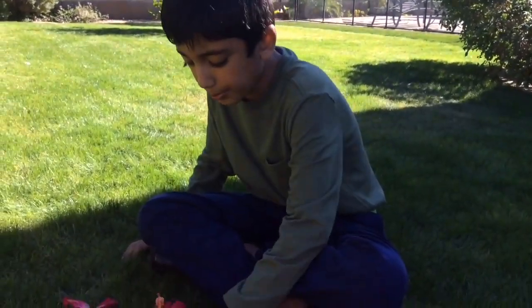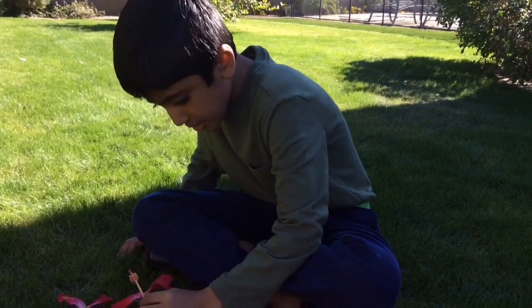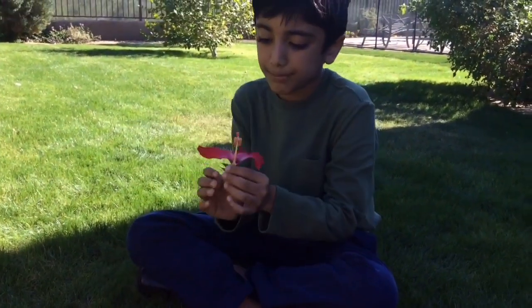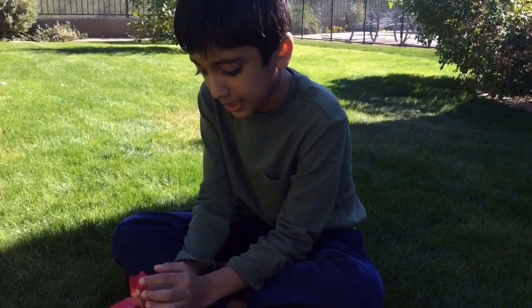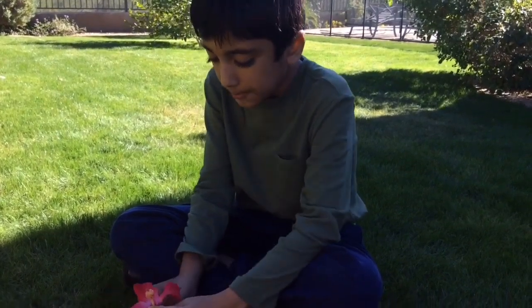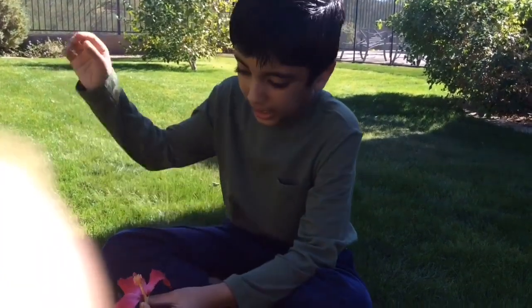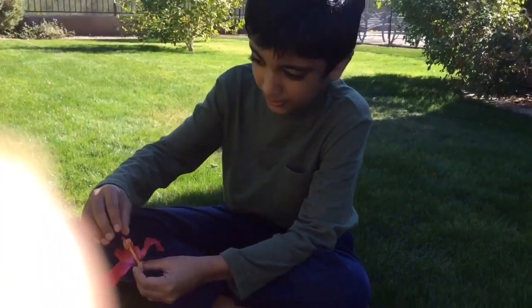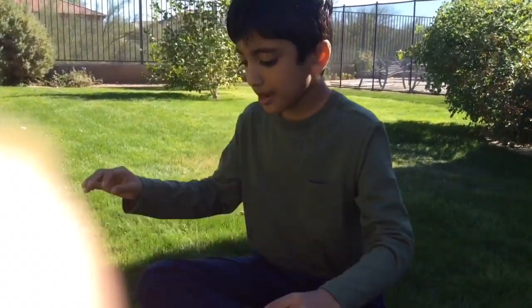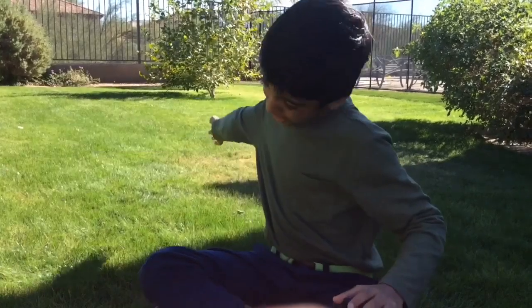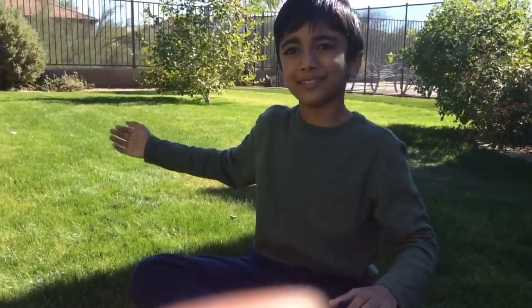But in animal pollination, like bats and butterflies and bees and hummingbirds, they are attracted by the beauty of the petals and the sweet promise of nectar. They come up and drink the nectar, and the pollen fortunately sticks to them. And then they bring the pollen to another flower. That is my video about pollination.